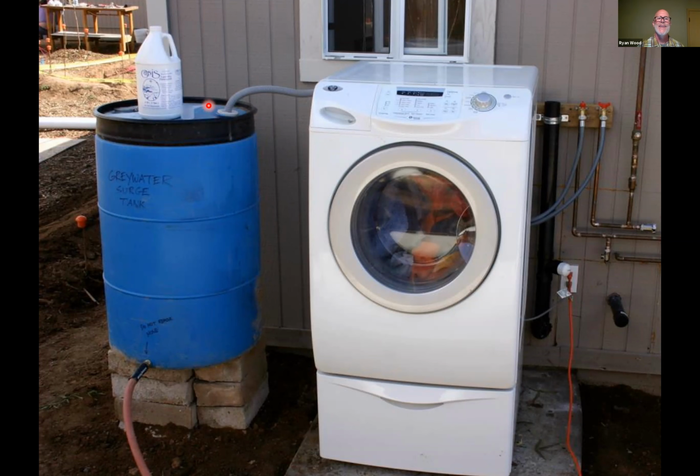In this design, it'd be handy to put in just a little extra overflow. That way, if there were any clogs or any problems, at least it's going to overflow from the barrel and out. So a little enhancement to this design. This is called a drum system because you're using a drum, a surge tank. Water gets pumped from the washing machine into the surge tank, and then just gravity flows out this hose.